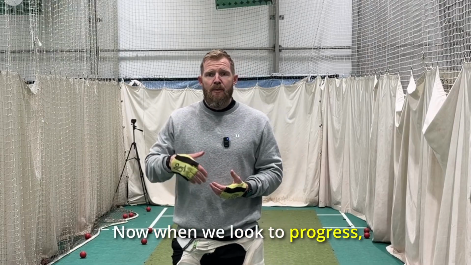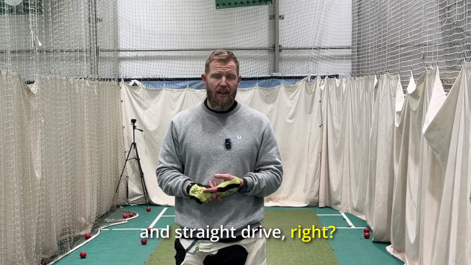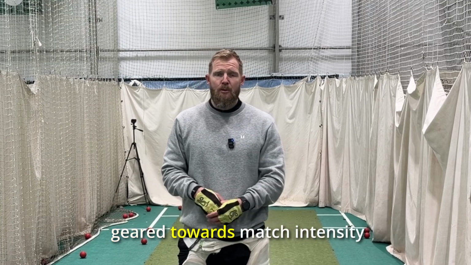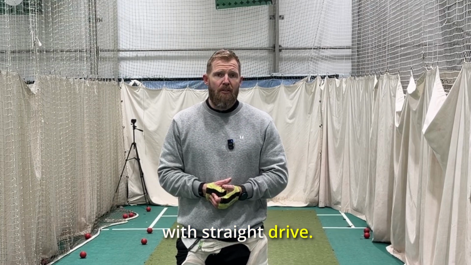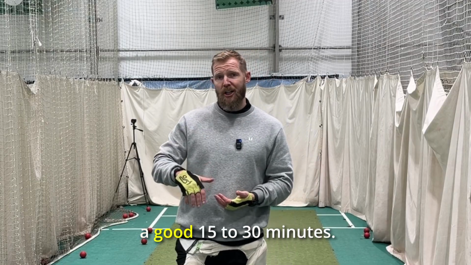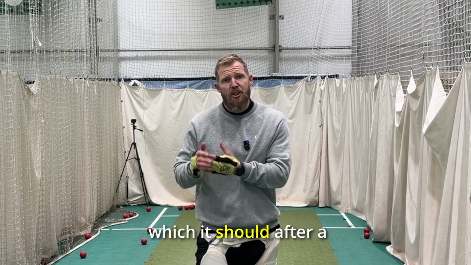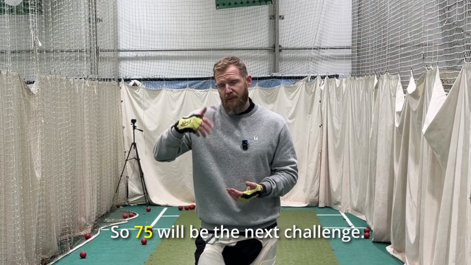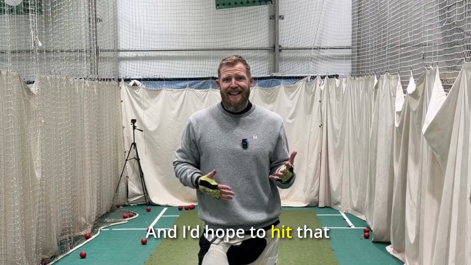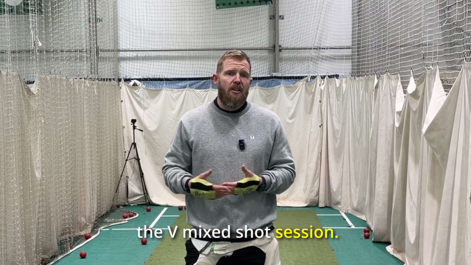Now when we look to progress, I wanted to make sure that I'm comfortable with the forward defensive and the straight drive, right? So my next session will be geared towards match intensity with straight drive, and I'll be looking to get that ball back up to 72 miles an hour for a good 15 to 30 minutes. If that starts to feel comfortable, which it should after a certain amount of time, we look to go up, and we'll go up to 75. We'll go up in threes, right? So 75 will be the next challenge, and I'd hope to hit that maybe in 1 to 2 sessions. So that's the playing in the V mixed shot session.